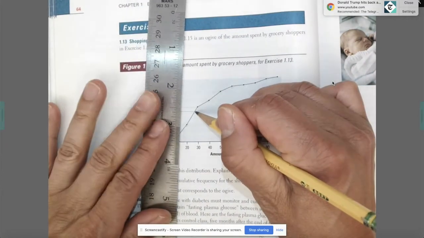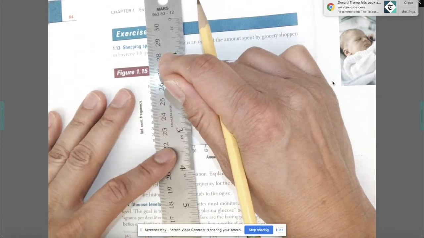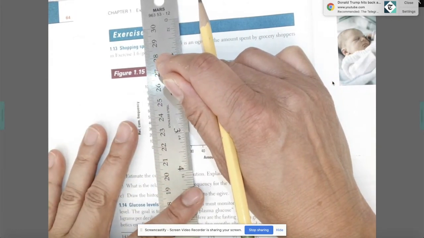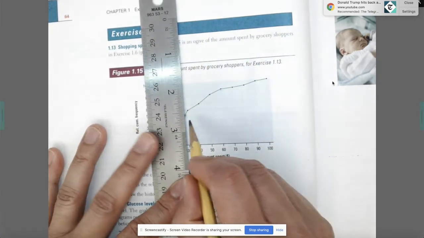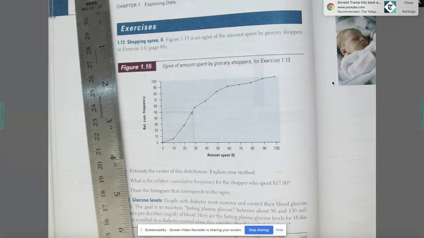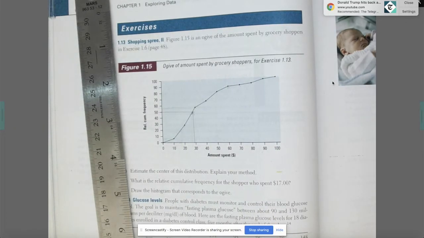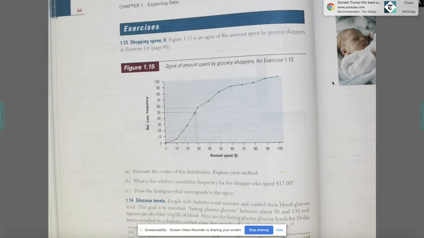As best as you can, just try to make something that is roughly vertical. And this is a lot easier with a ruler that is see-through, because it's easier to line up. Okay, so as close as I can estimate, the amount spent is just under $30, so maybe $29. So the center of this distribution, I would say, is roughly $29.